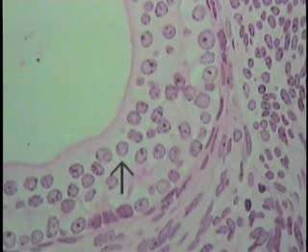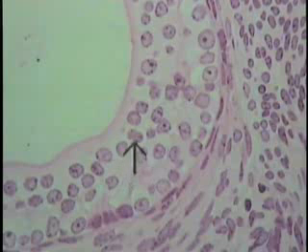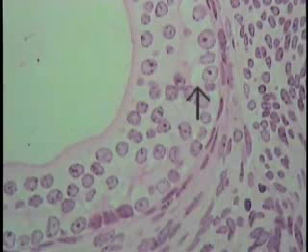So when this type of case is encountered, use the nuclear profile as an indicator of the shape of the cell, and the cytoplasmic boundaries are somewhat estimated, though they can be seen a little bit in some of these cells.